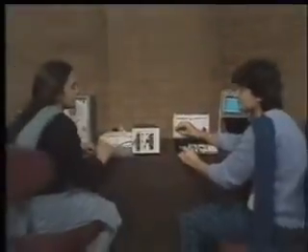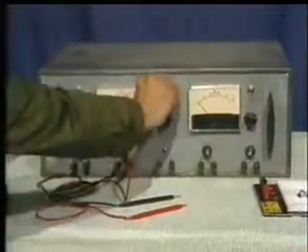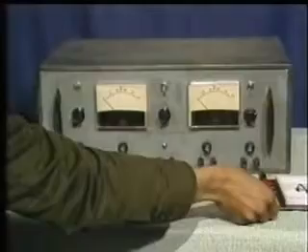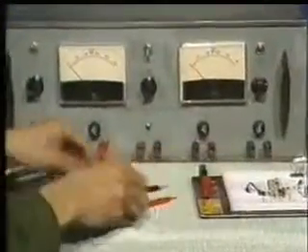Let the power supplies be away from your conversation. Avoid short circuit and overloading.